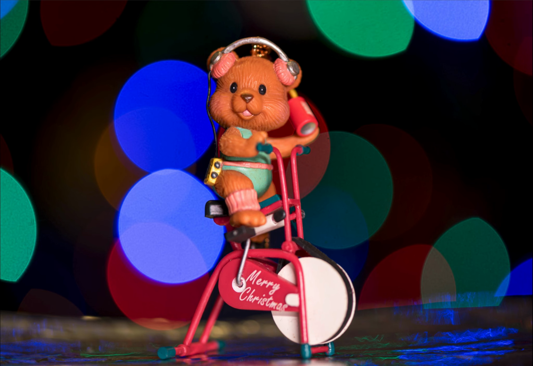It worked out really well. I think I'm done with my bear pictures for now, though. Maybe next year, Christmas, we'll do some more bear photos. But until then, we're just going to move on.